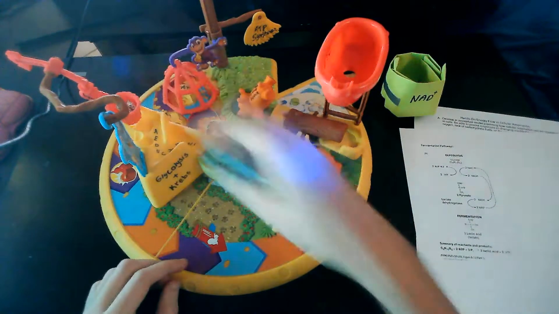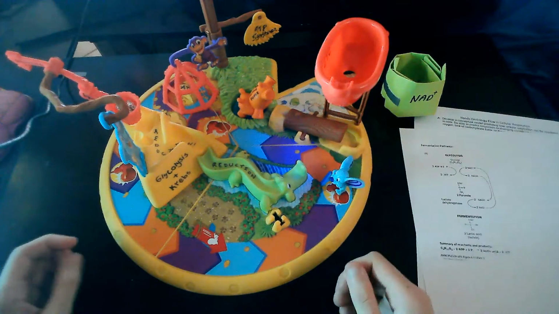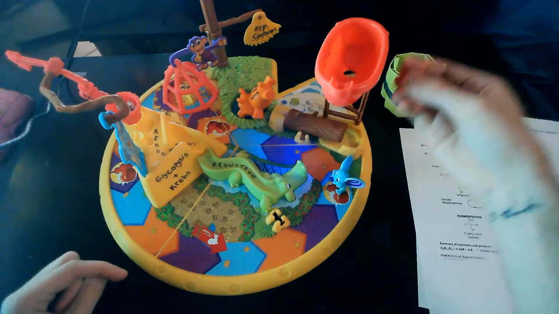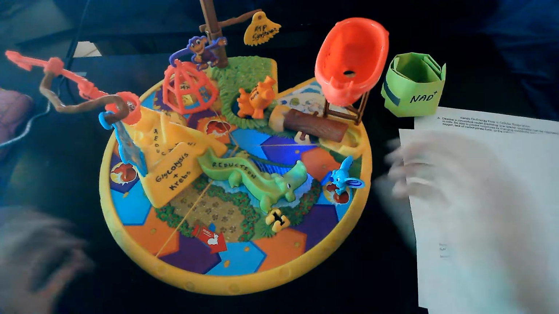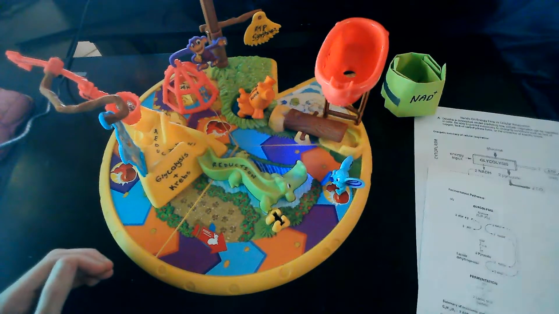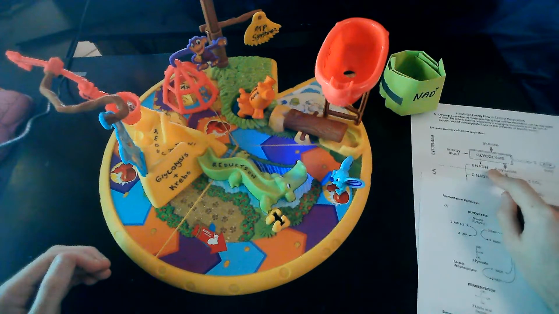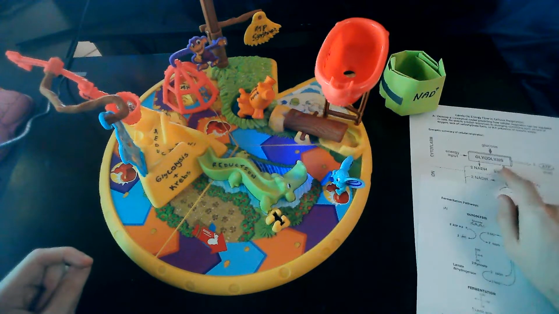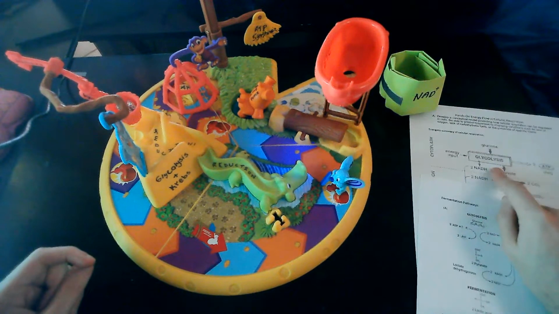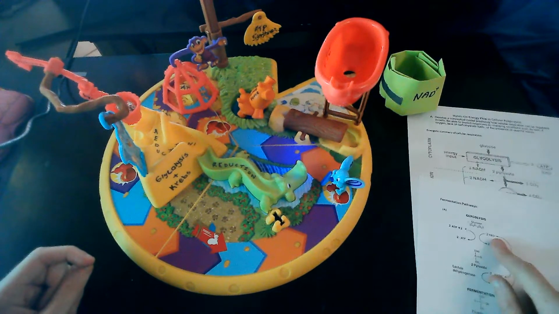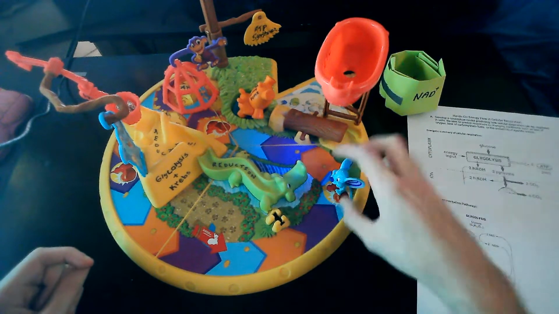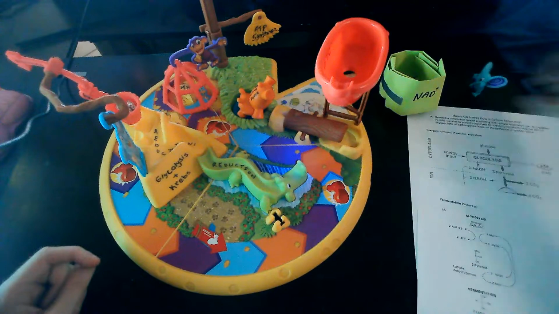Because if we have too much NADH built up and no oxygen to pull the electrons down the electron transport chain, then the cell won't be able to do glycolysis anymore because it needs NAD+ to oxidize the glucose. So if we're going to keep on doing glycolysis, then fermentation is needed to regenerate the NAD+. So that's what happens here with the fermentation mouse.